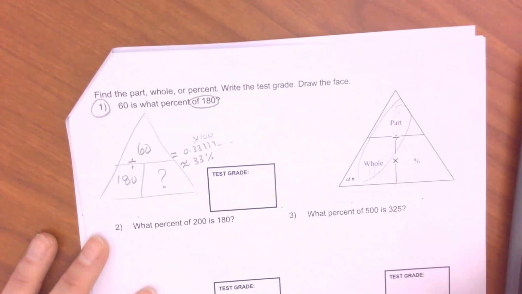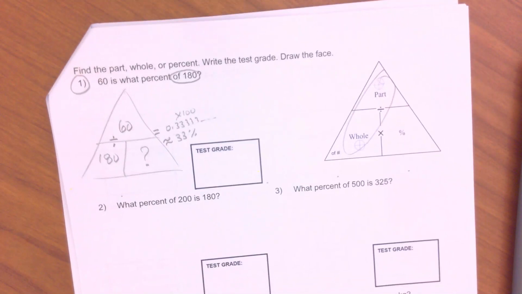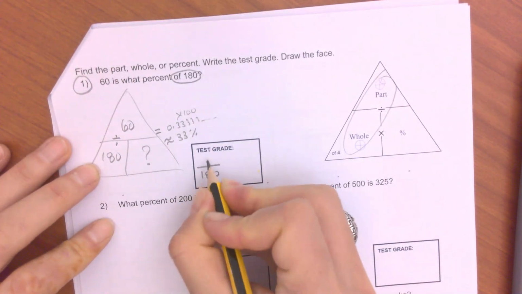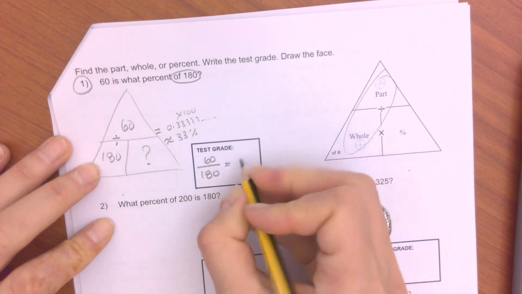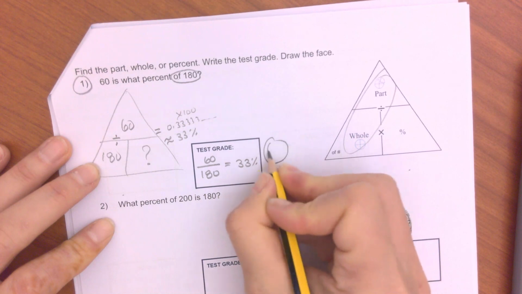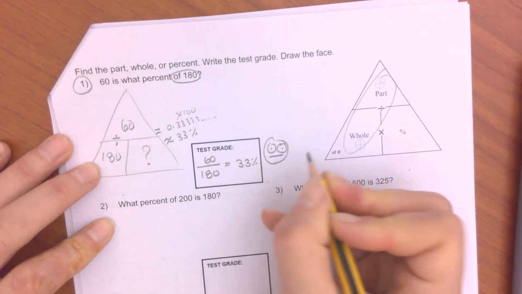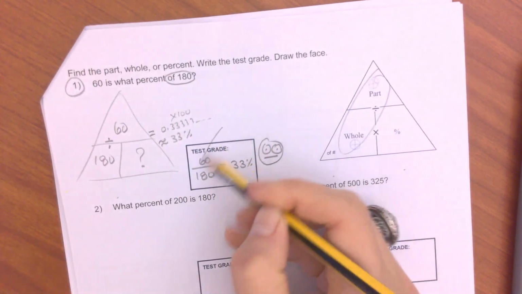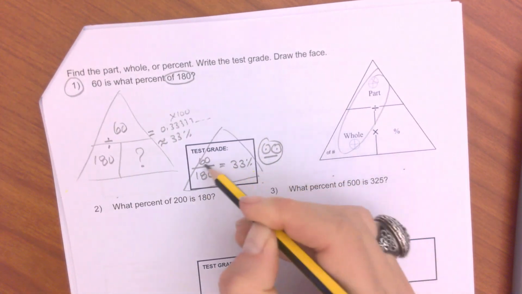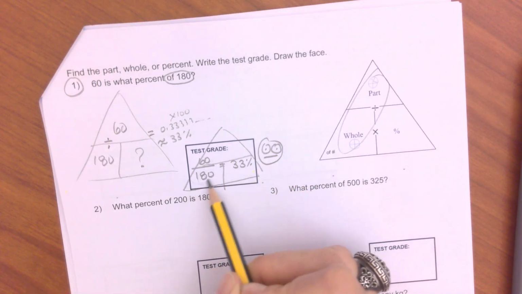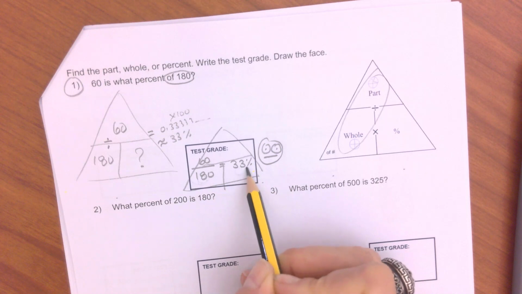So on the test, there were 180 questions. You got 60 correct, and so your percent was 33%. Oh, okay, that's not good. Okay, and if you look at this, that's your triangle. 60 is the part, 180 is the whole, and 33% is the percent.